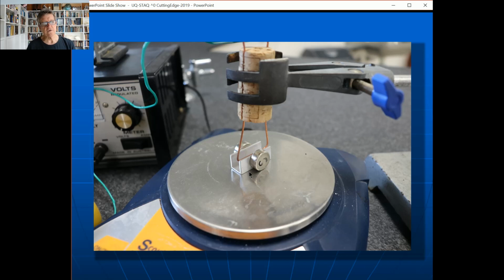Trouble is you're looking for reasonable readings on your balance. And if you're using balances that give a scale reading to 0.01 of a gram, you've got to have a reasonable current, or length of wire in the field, or magnetic field strength from the magnets.